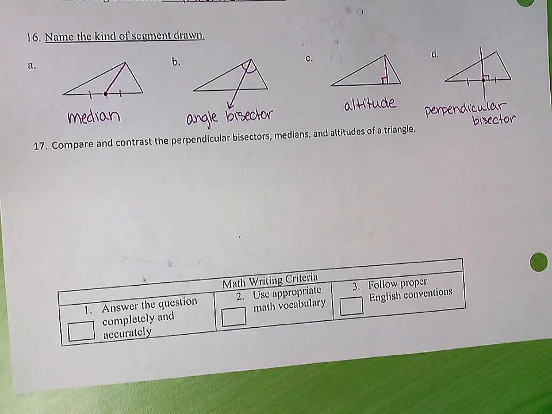They have a midpoint. So both of them pass through the midpoint. Now, with a perpendicular bisector, it doesn't always have to pass through that opposite angle, though. Okay, that's where they differ.